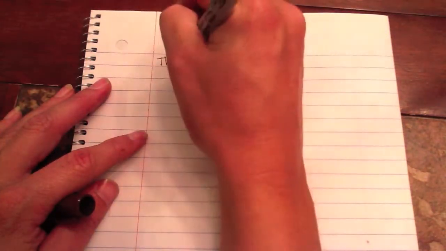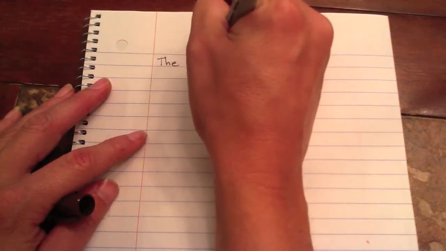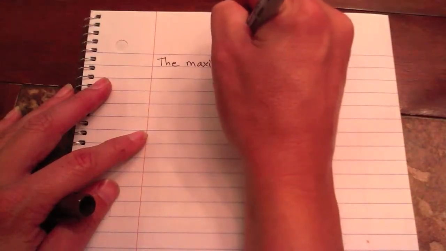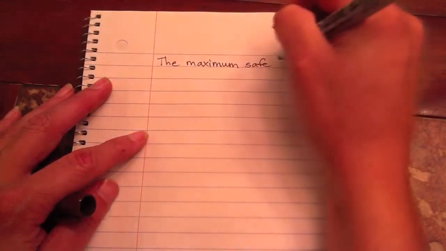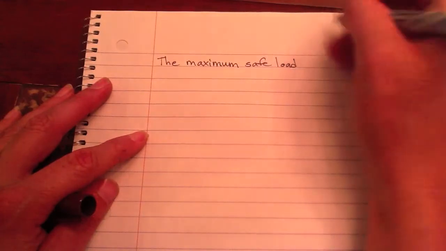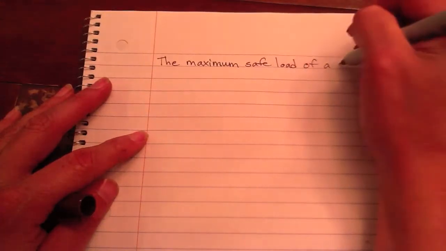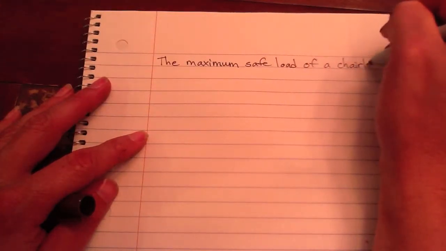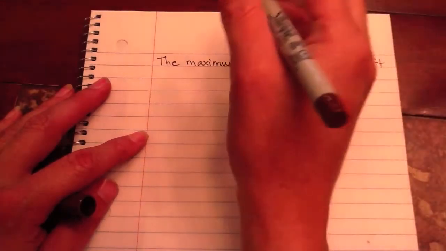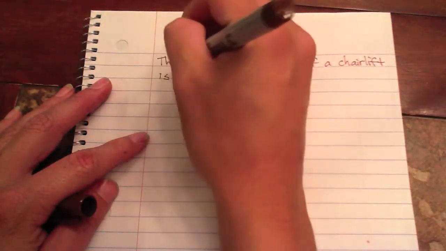It says the maximum safe load of a chairlift is 680 pounds.